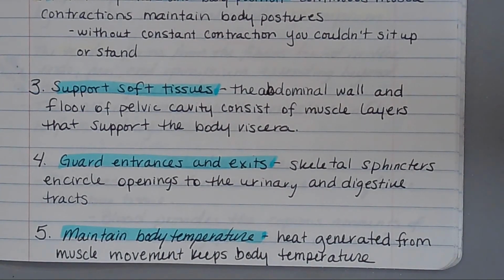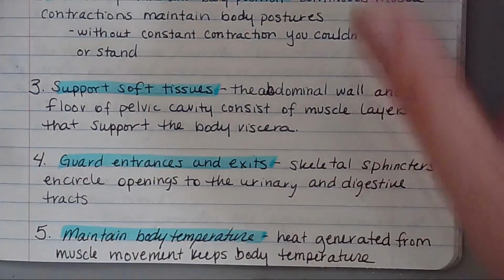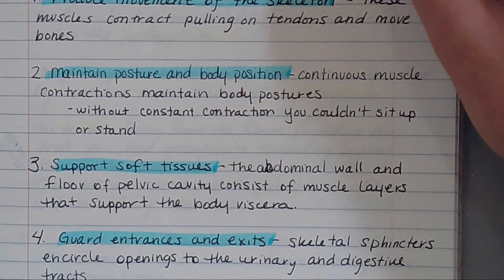In the next video, what we're going to be talking about is more specifics of the structure of the skeletal muscular system, not on a broad view, but on a microscopic view. Okay. All right. So if you have questions, let me know.